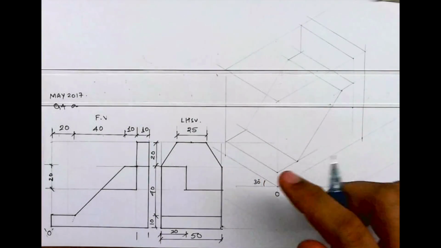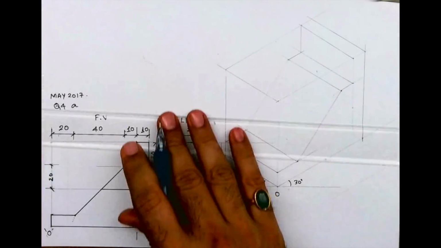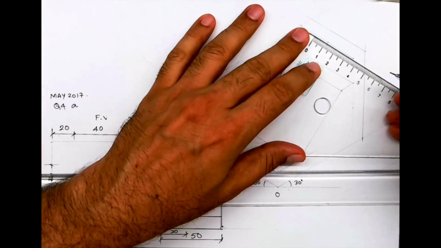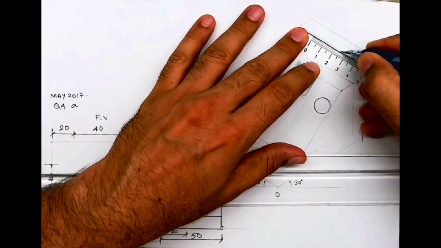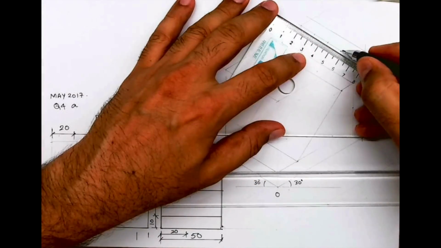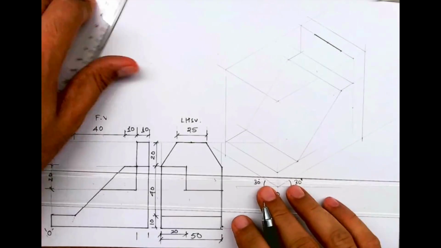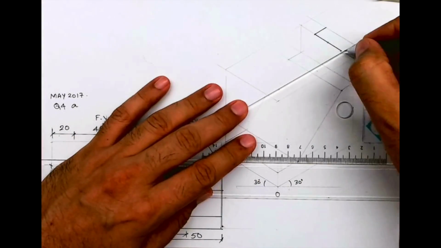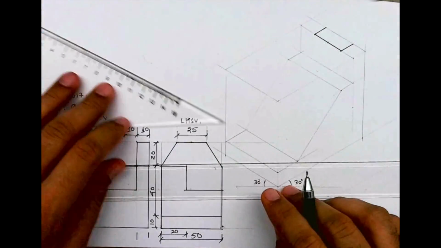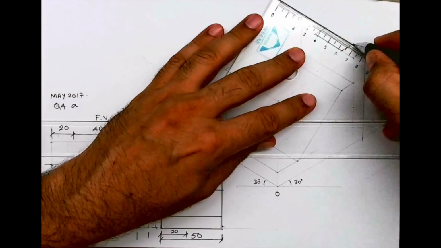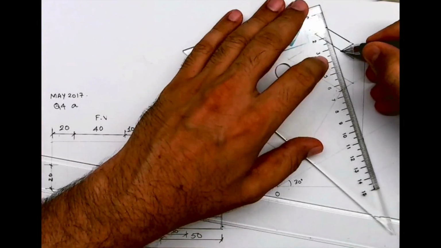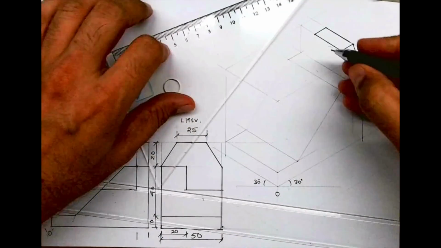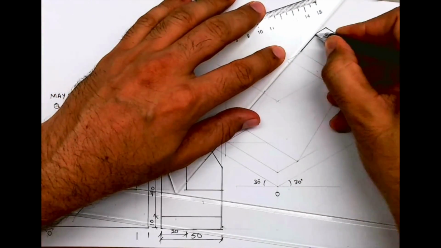Now if you see here, inside view, it's a trapezium shape. So we'll take midpoint and we'll take 12.5 on each side. So it is 25. And you take that part behind. You go behind by 10. See this way. And then you join this. So this way we will get trapezium part.